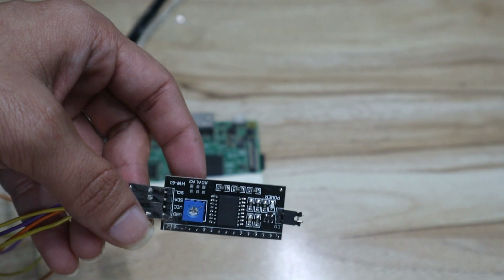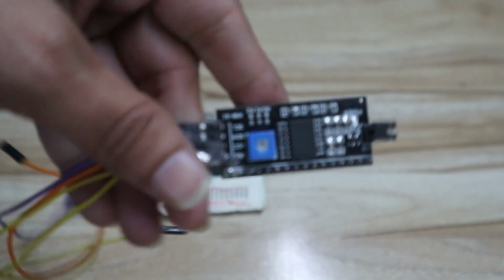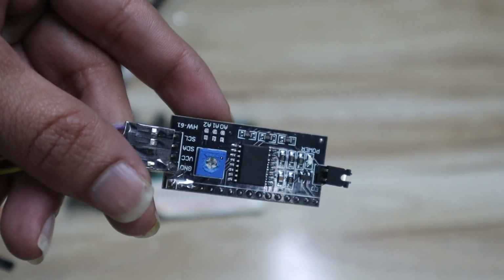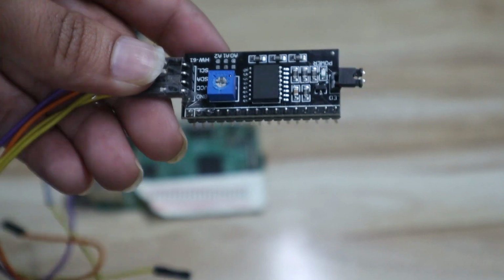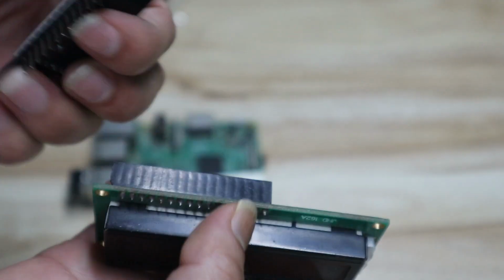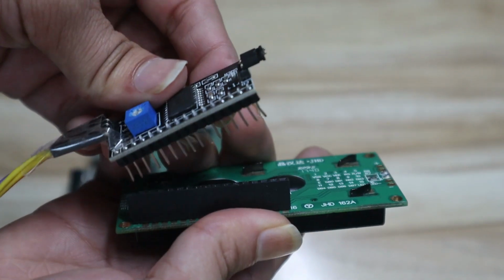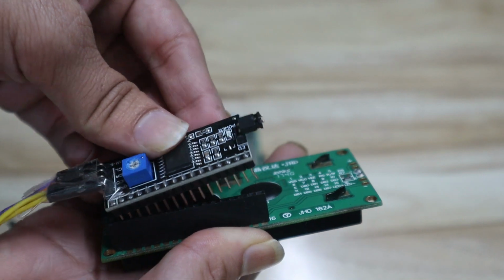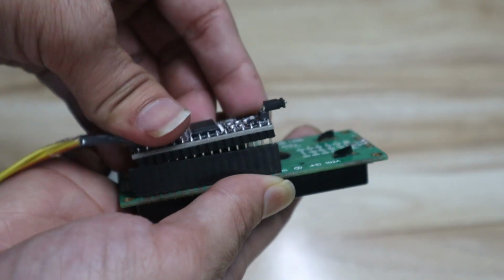After you purchase the I2C module, how do you connect it to your LCD? It is very easy. You can see on the I2C module at the first pin there is a square box. You have to just connect this square box pin with the first number pin of the LCD. So this is your first number pin of the LCD, and this square box should be connected to the first number pin of the LCD.